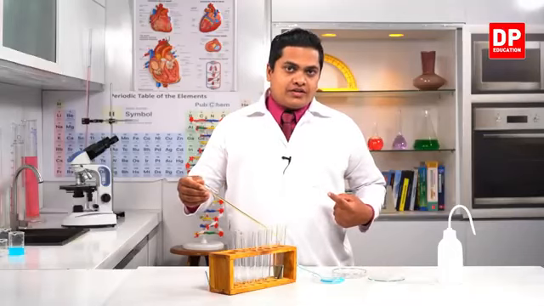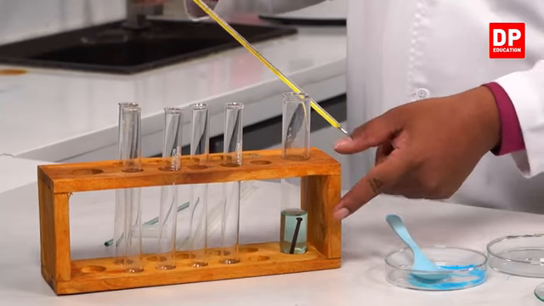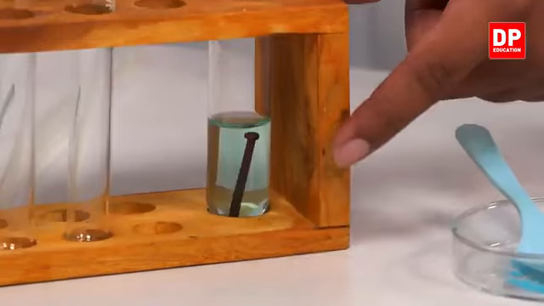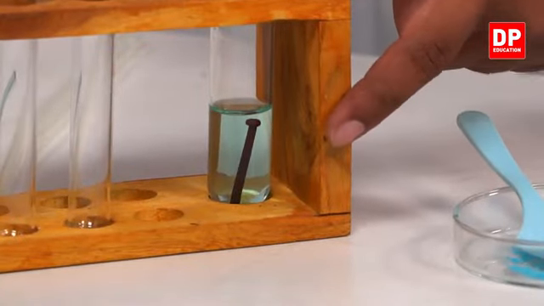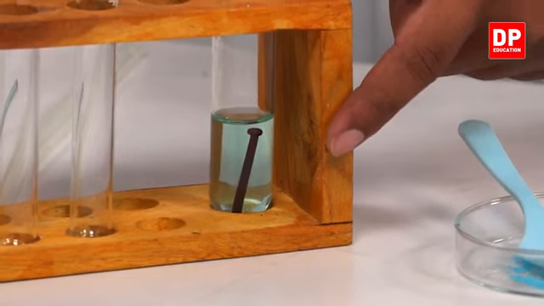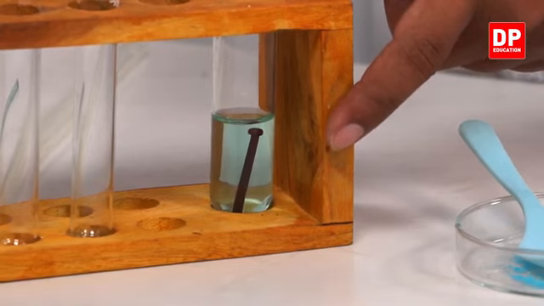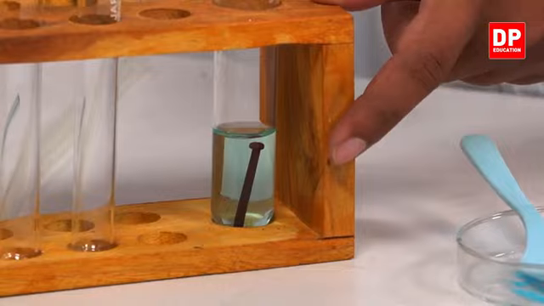Right, my dear children. Now you can observe there is a difference in the color. See, there is a difference in the color. The color has somewhat lightened up. In the earlier case, initially it had some kind of a blue color. Now the blue color has reduced.